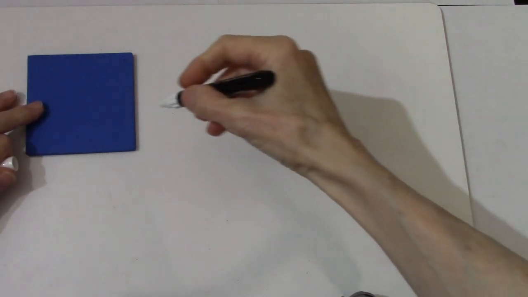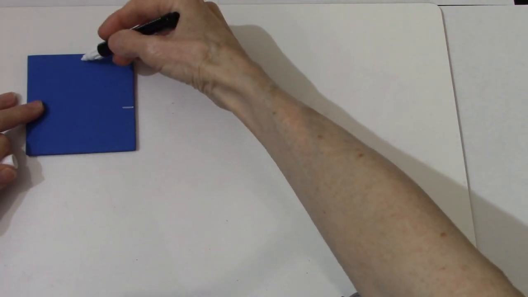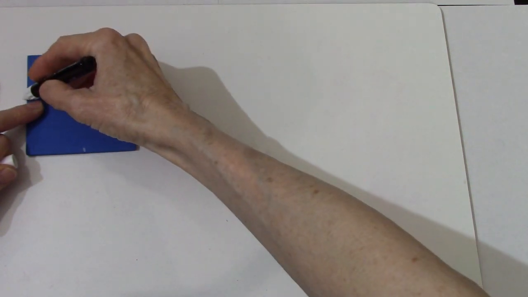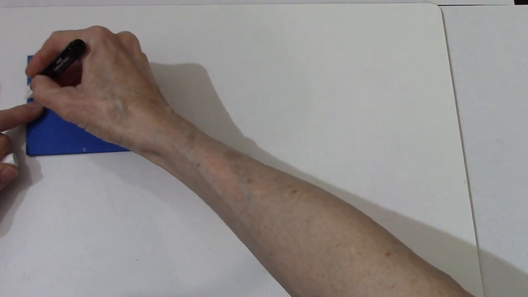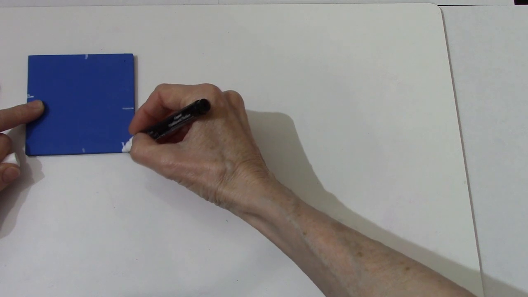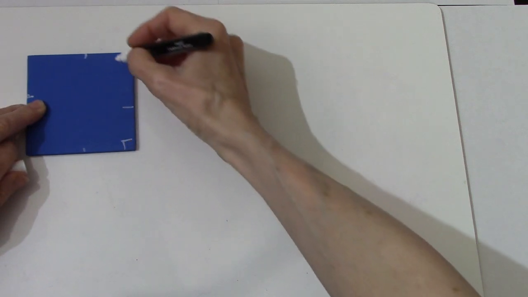Now because it's a square, we know that the length of each side is congruent, so I'm going to mark each side as congruent, and we know that the angles are all 90 degrees.